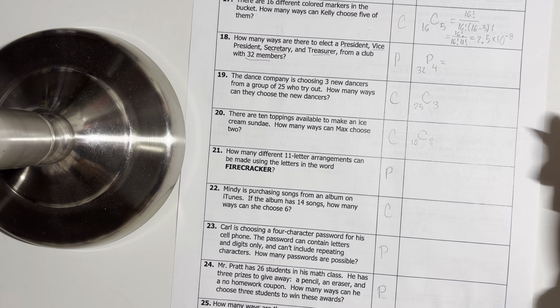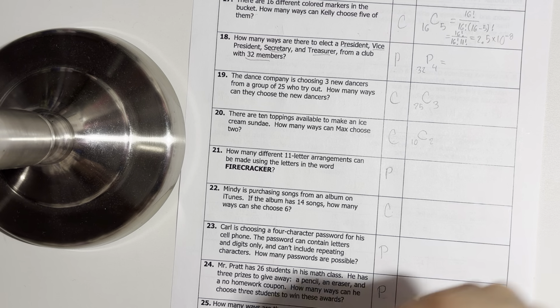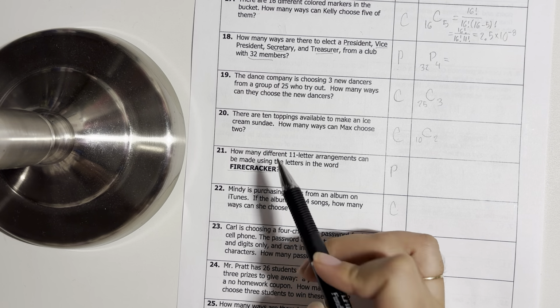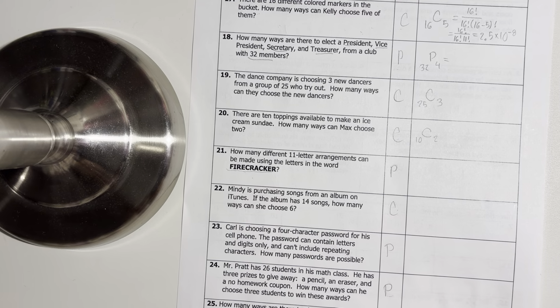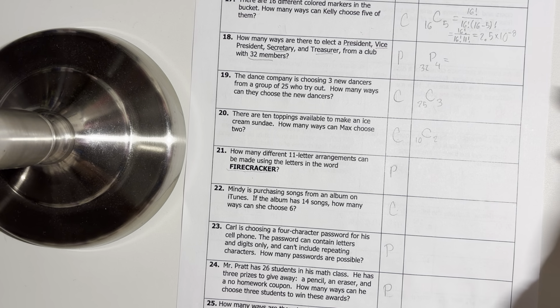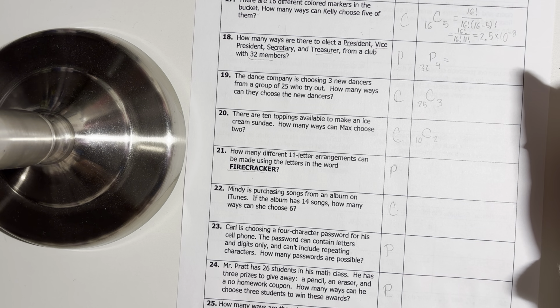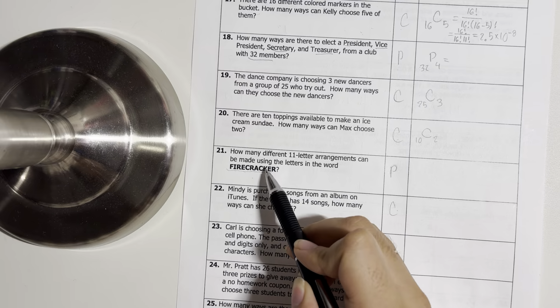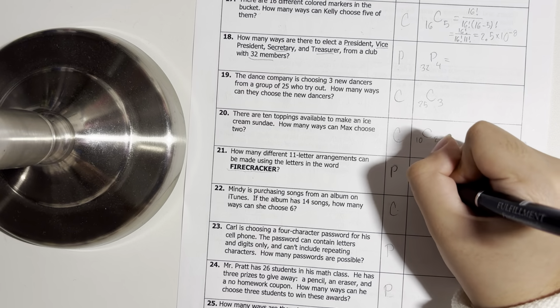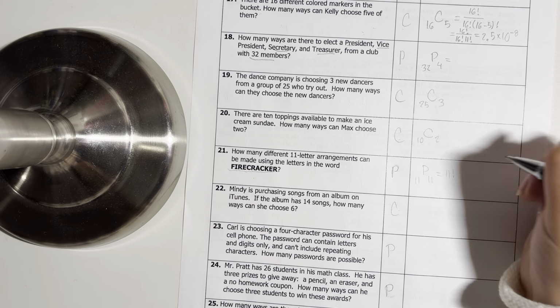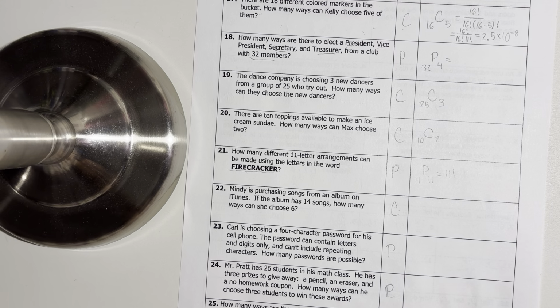And then for number 21, it would be a permutation because there are a specific amount of letters and they are specific letters. The letters that we're using are set. So how many letters do we have here? It would be 1 2 3 4 5 6 7 8 9 10 11. So it would be P(11, 11), which is 11 factorial.